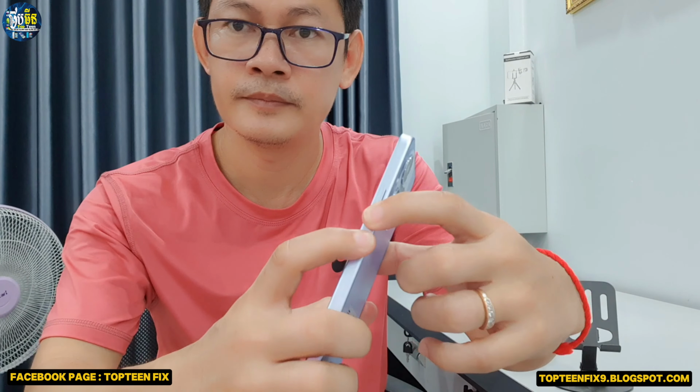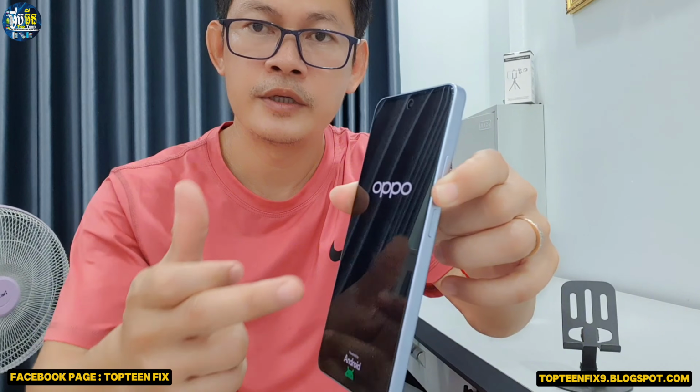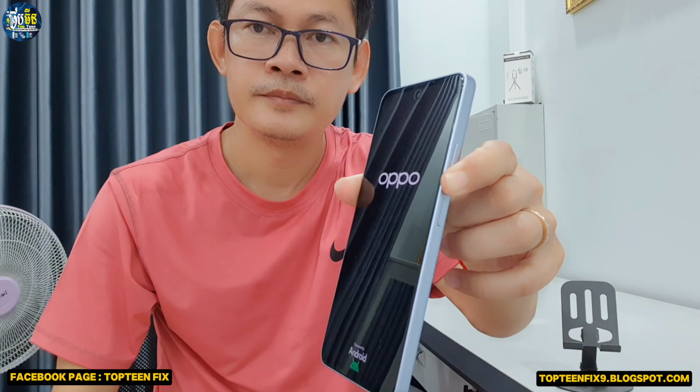After that, you have to hold the volume down and the power buttons together at the same time. Okay, down and power, just hold it, and then release the power and keep holding the volume down.